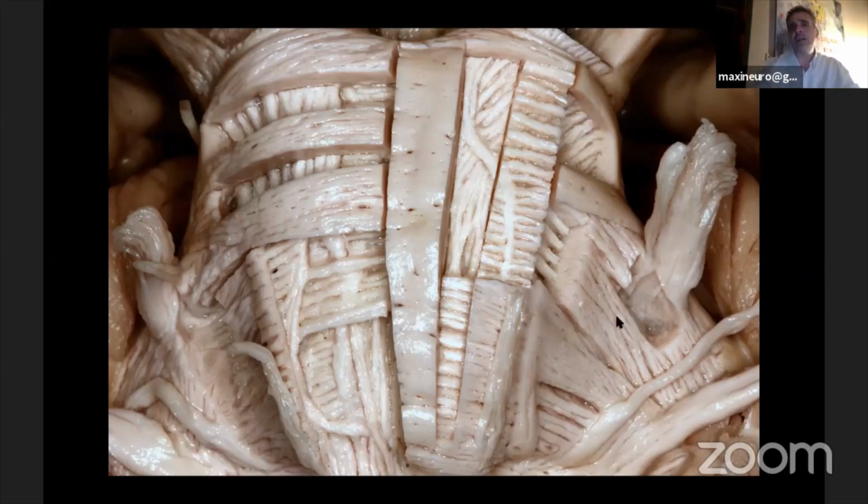Another critical area is the peritrigeminal area. Everybody knows this area is very useful to reach this aspect of the pons. Here, the motor root and the sensory root of the trigeminal nerve.